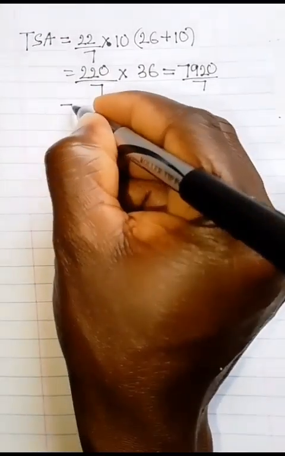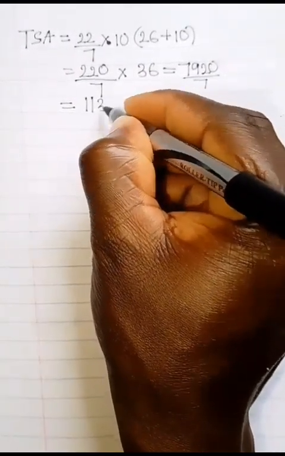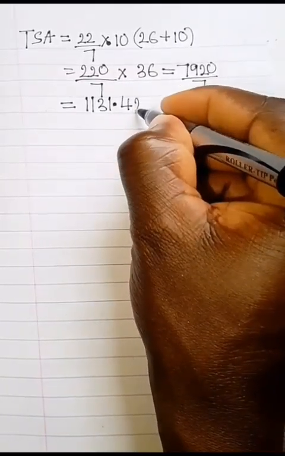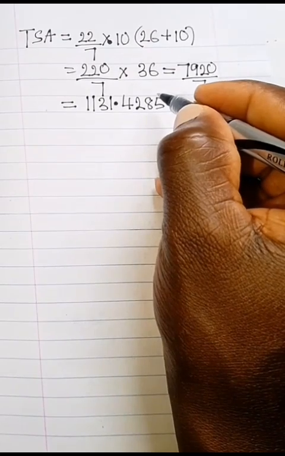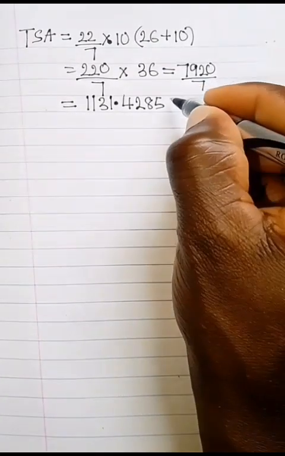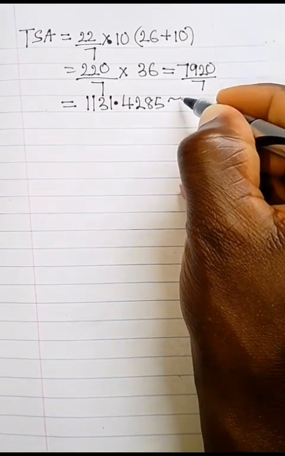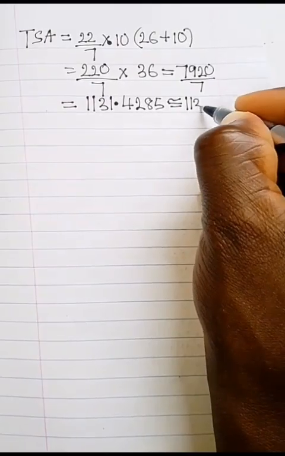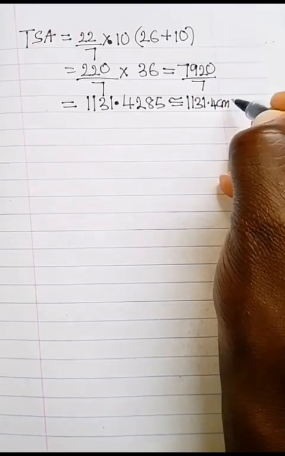When you divide, we have 1131.4285. To one decimal place, the total surface area is approximately equal to 1131.4 square centimeters.